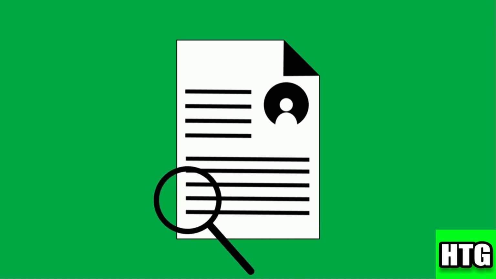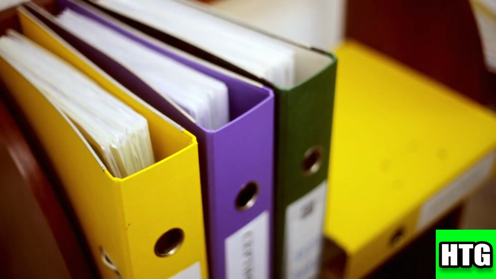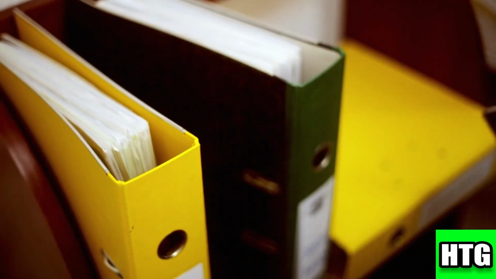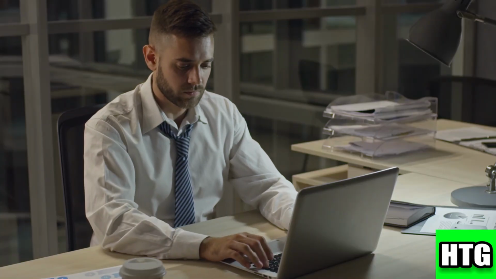Prepare documents like proof of income, identification, social security numbers for all household members, and any other information that demonstrates your eligibility. Fill out the Section 8 application form through the PHA's website, or submit a paper application if online options aren't available. Be thorough, as missing information can delay processing.